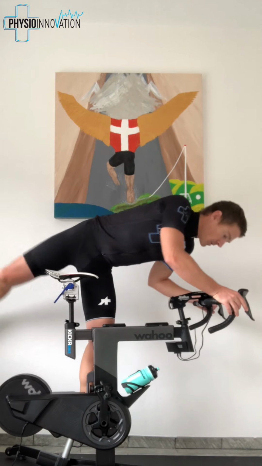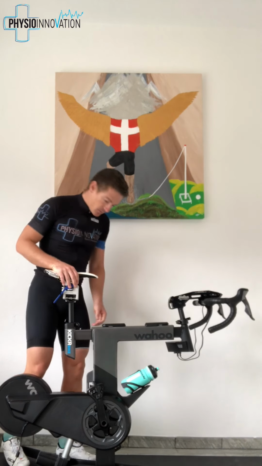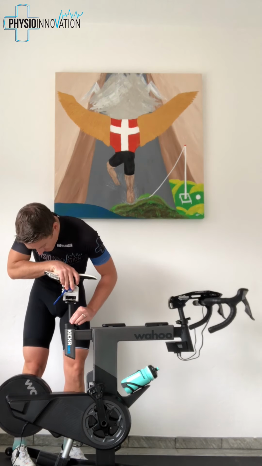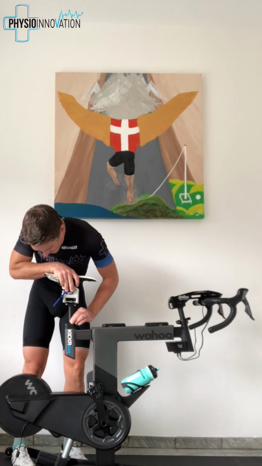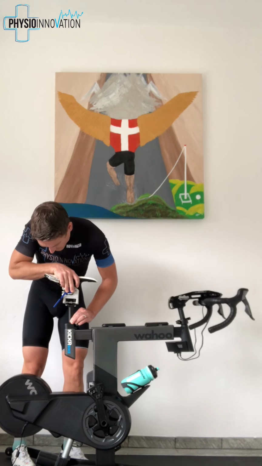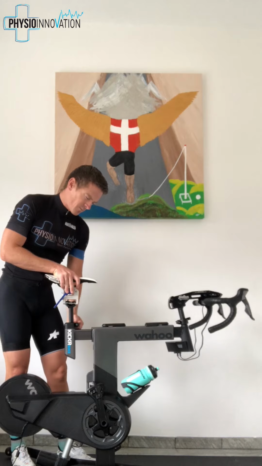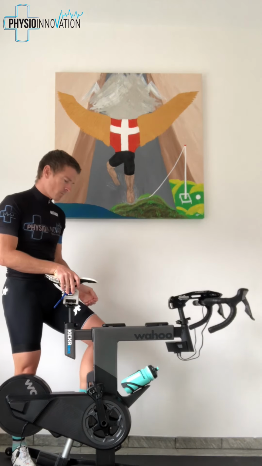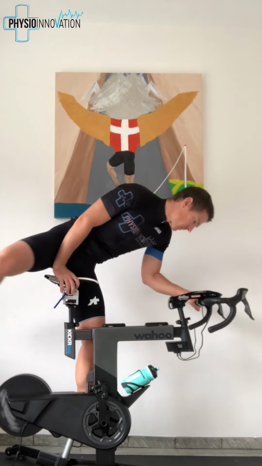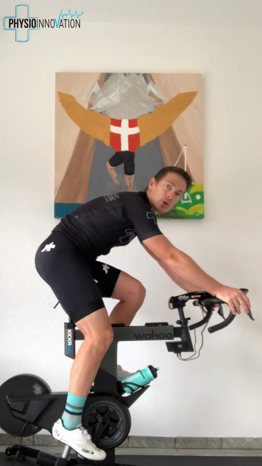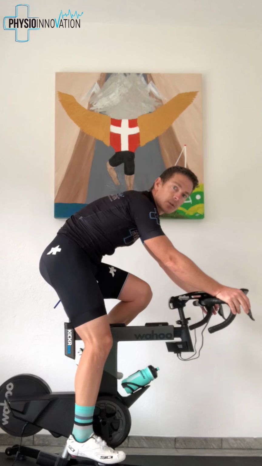Okay, so another example, too low. Here we go. So too low position actually also happens often.